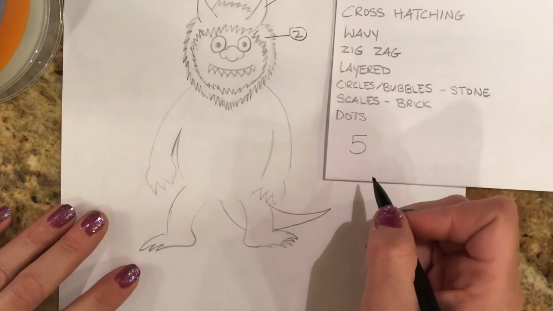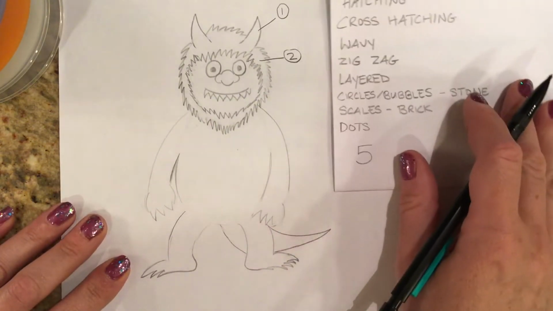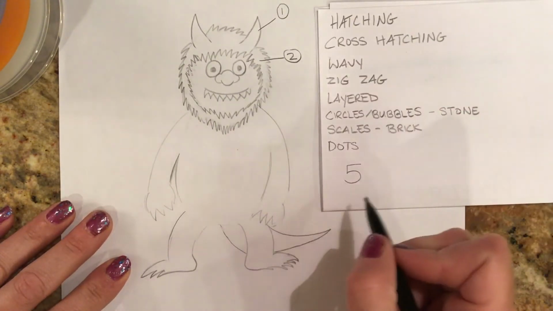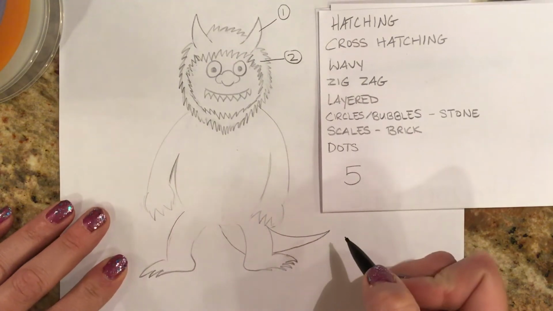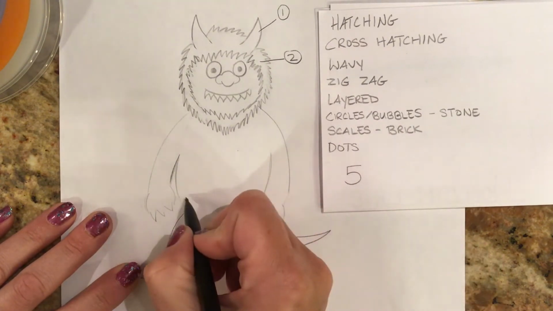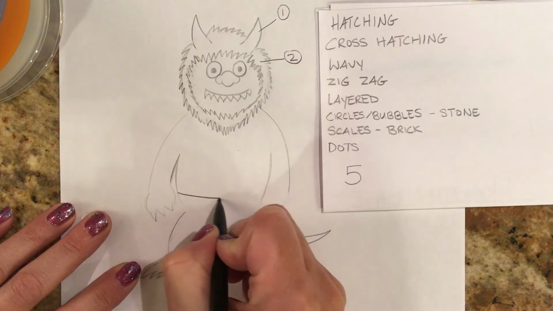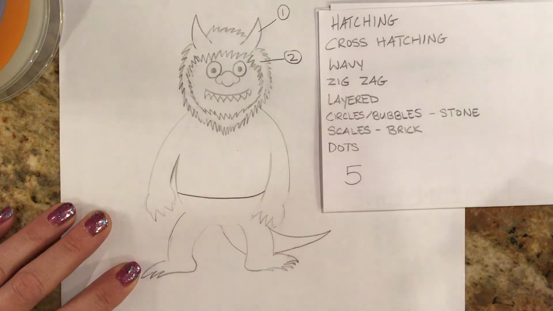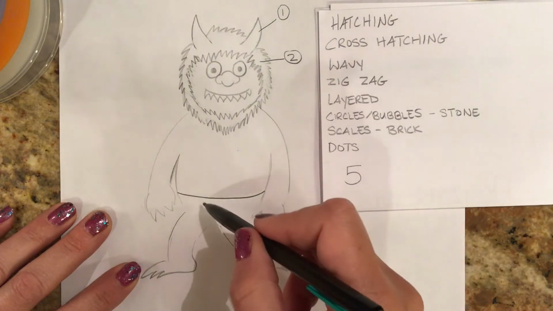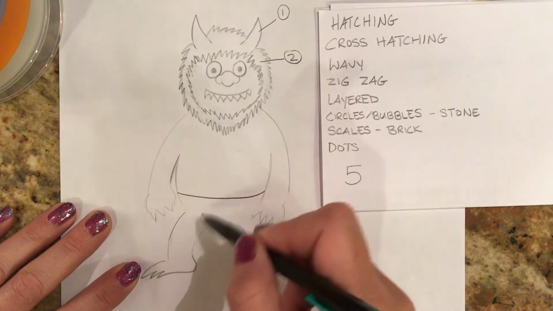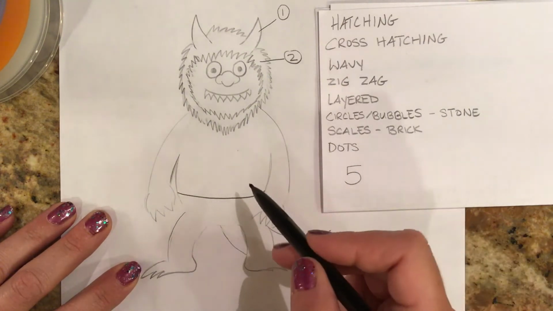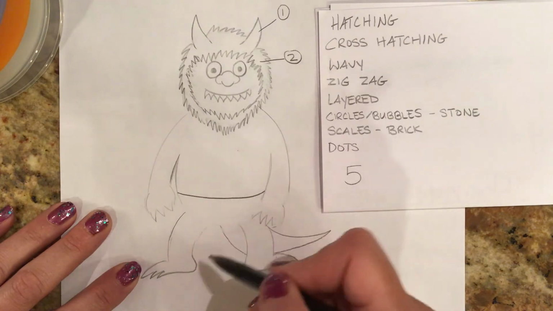Your third area where you're going to put texture is going to be in the top part of the body. If you remember when I was showing you the pictures, this type of monster had a line that came across his belly, and he had texture within the lower half. So you could do that as well, or you could just do it in the legs. It's up to you.